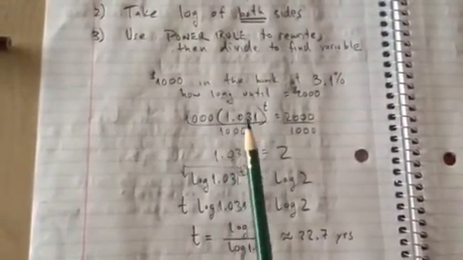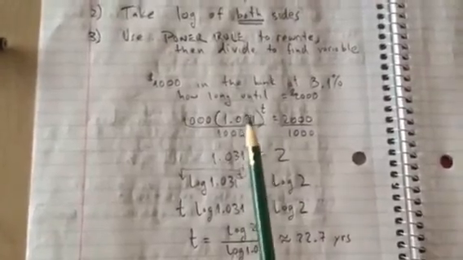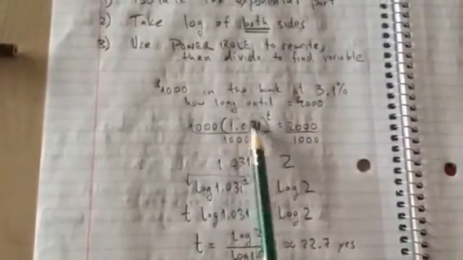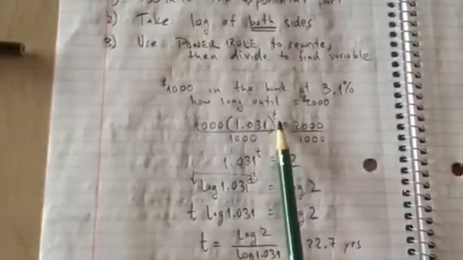Every year you have that 103.1%. So we express that this way, and there's our exponent of t. 1,000 times that multiplier at some point will equal 2,000, and we're just trying to find that exponent.